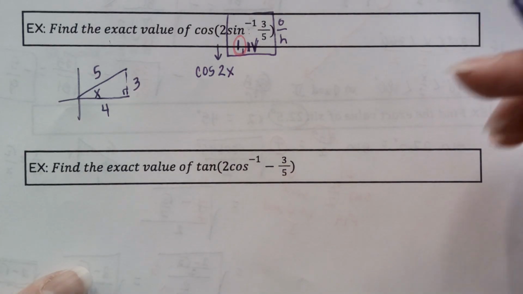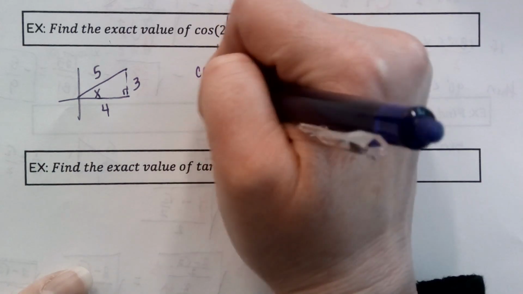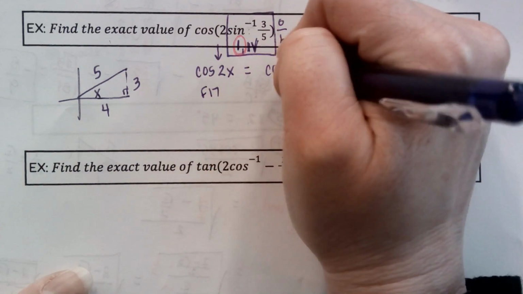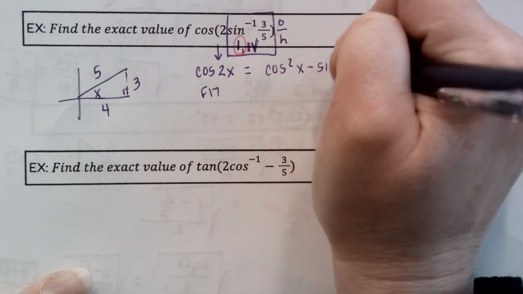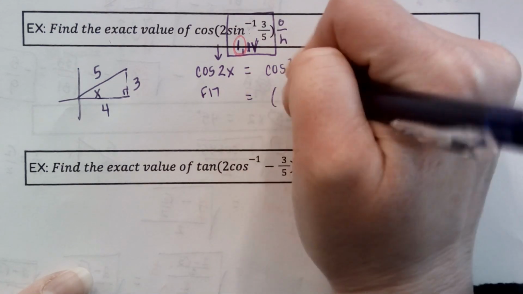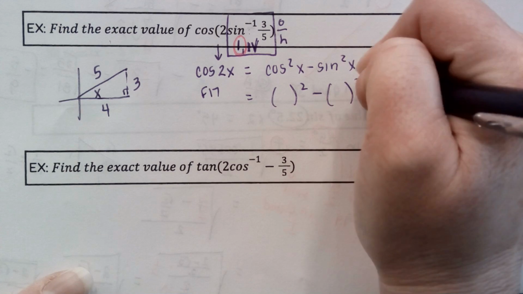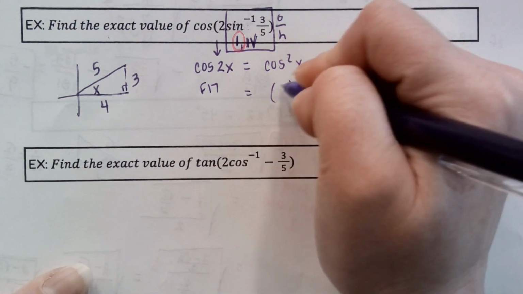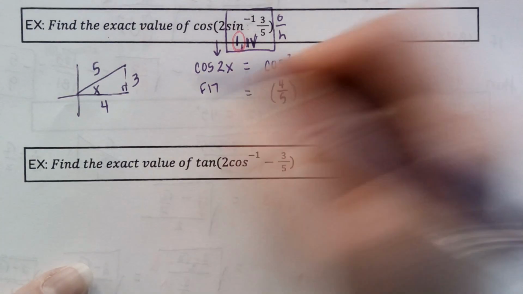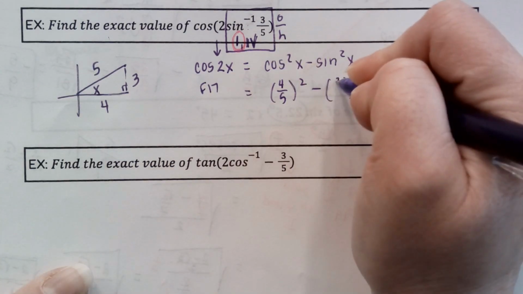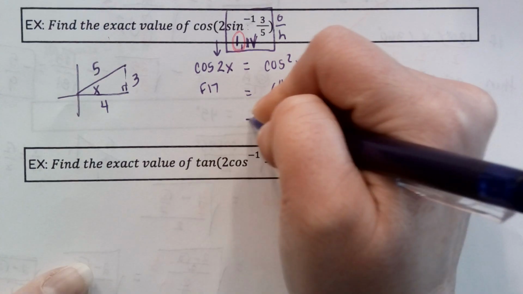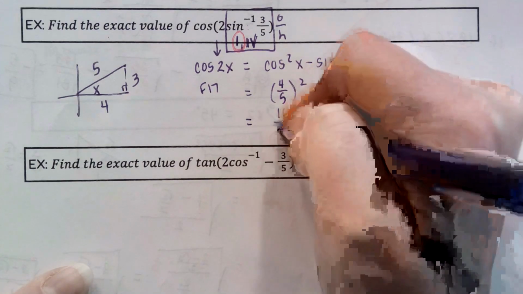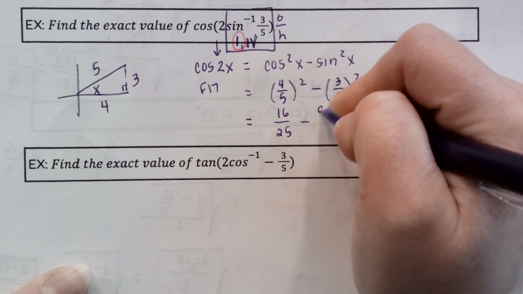Cosine 2x, I'm going to use my formula 17, because that's the favorite. Cosine squared minus sine squared. So whatever cosine is, square it, minus whatever sine is, square it. Use your picture for your values. Cosine is 4/5. Sine is 3/5. Make sure when you square, you square both your numerator and your denominator.